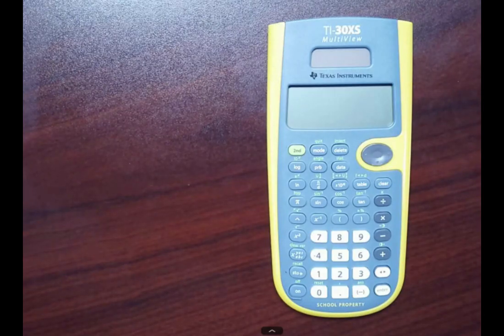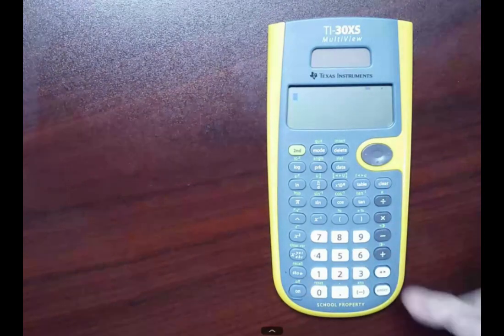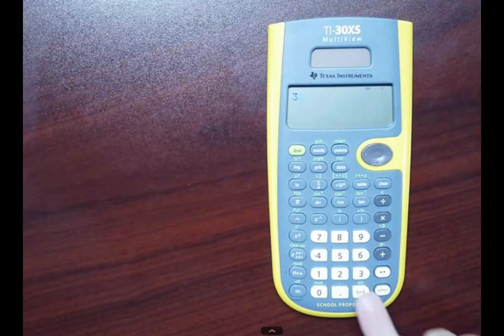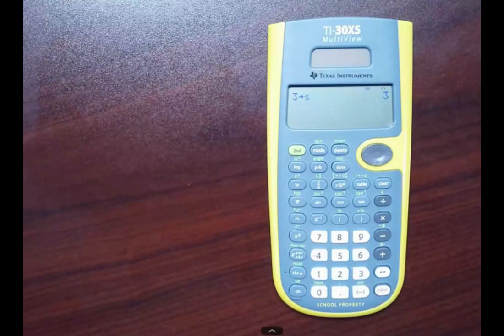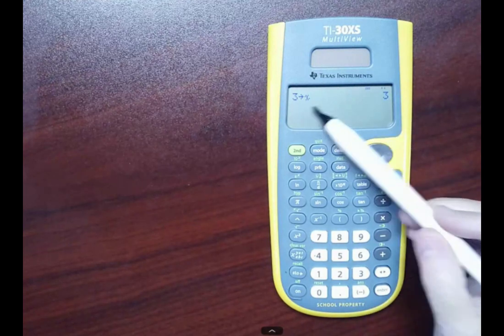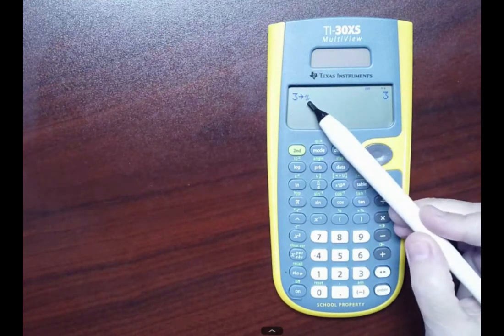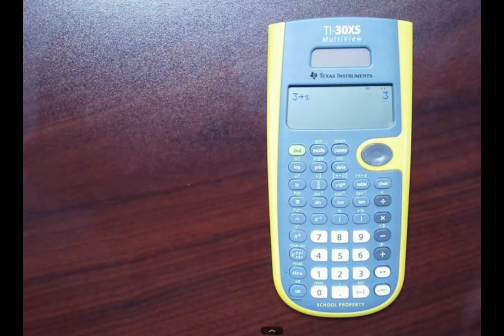Number, store, letter, enter. For example, if we want to store the number 3 for X, we will type 3, store, X, enter. And the calculator shows me in the screen that we have stored 3 for X. We can now type in whatever problem we want to do with X as 3, and the calculator will do the math for us.